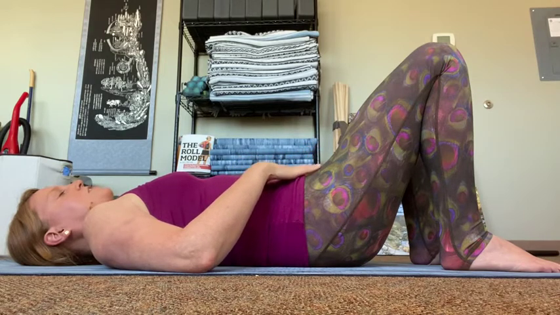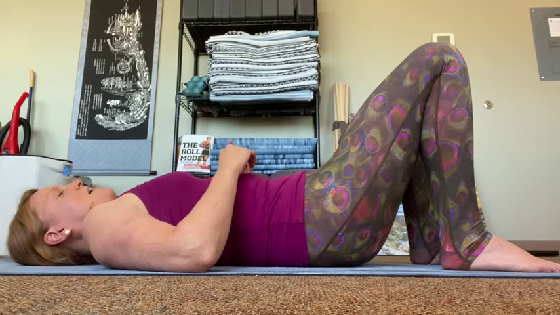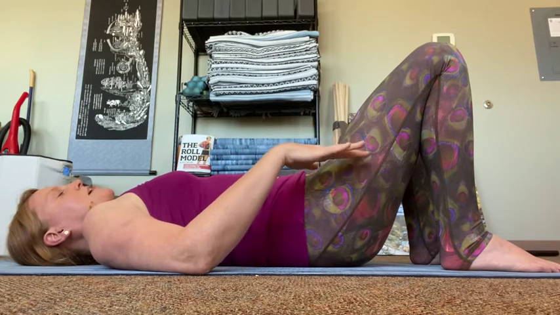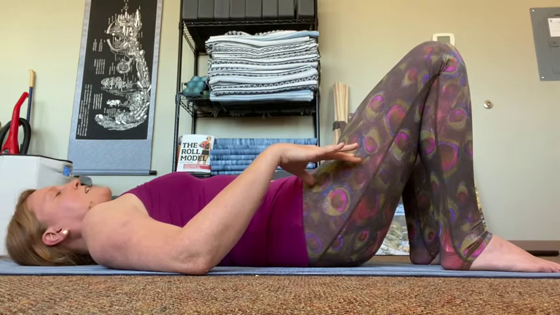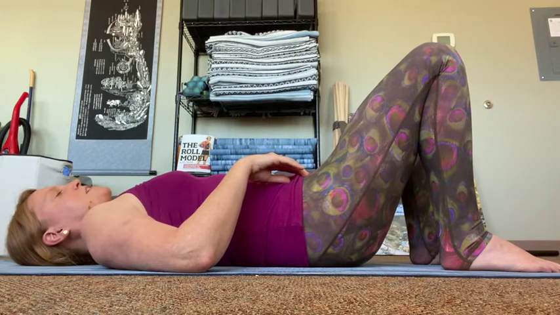And take a moment here just to assess how that feels now that we've done the right side and we haven't done the left side. Good. And then we'll do the same thing with the left side. So the right foot's just going to stay soft here on the ground. The left foot will press gently into the ground. And we'll notice all of those same things here.